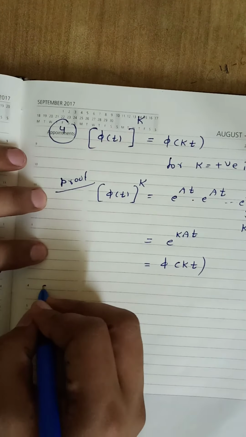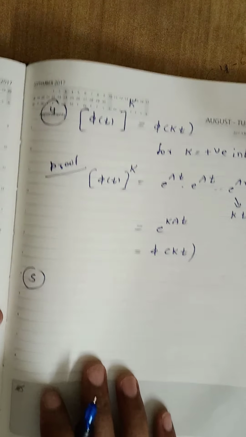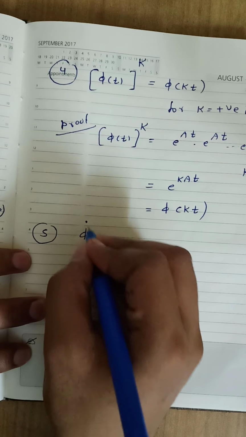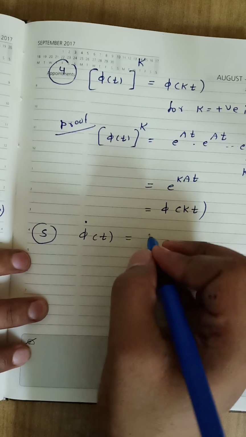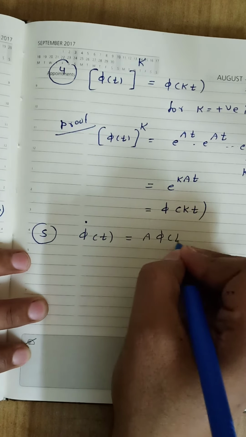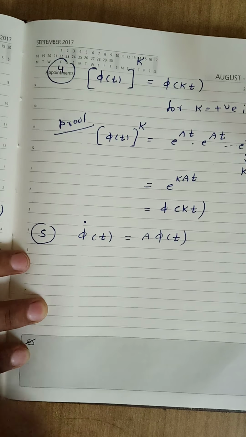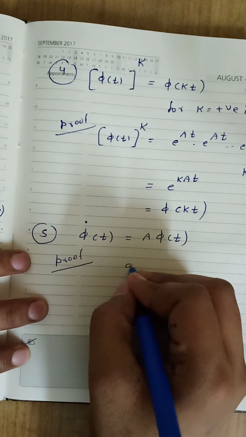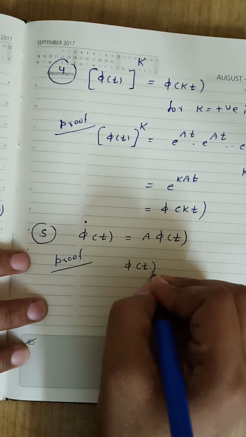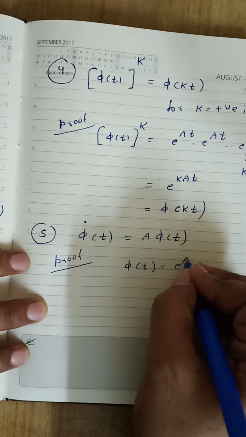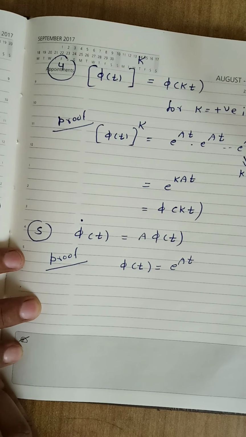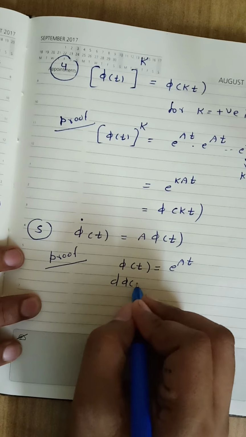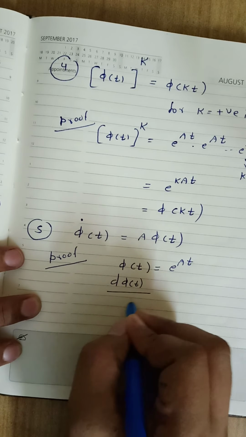Now let us see last property. The last property is phi dot t equal to a phi of t. Now let us see proof. We know state transition matrix is denoted by phi of t. It is e to the power at. So let us differentiate phi of t with respect to t.